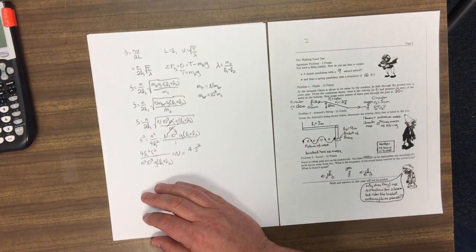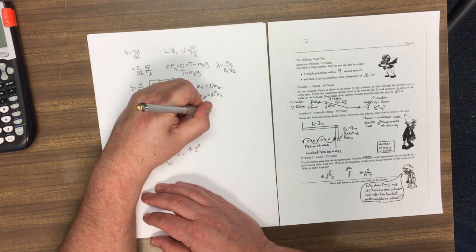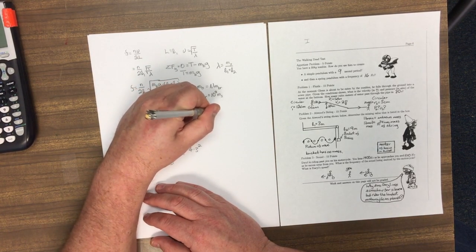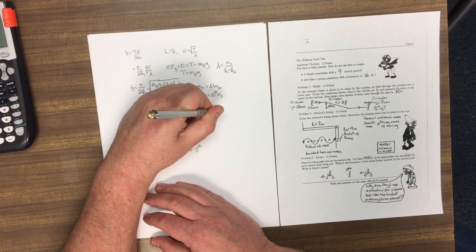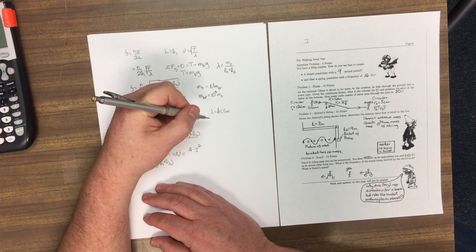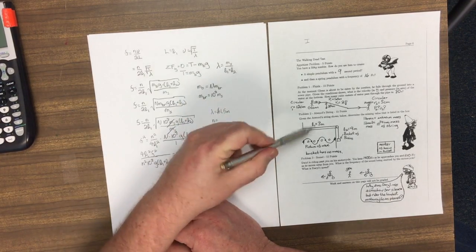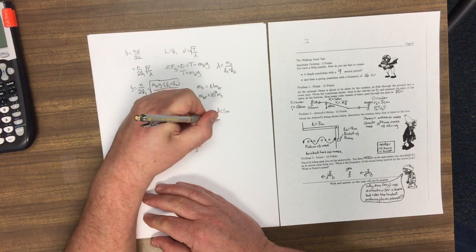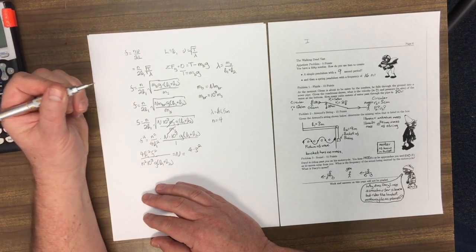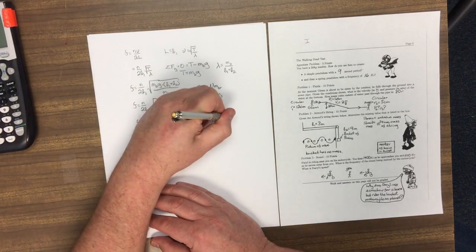All right. This is the wavelength is actually 1.5 meters. The N, this is 1, 2, 3, 4. So we're dealing with a fourth harmonic.